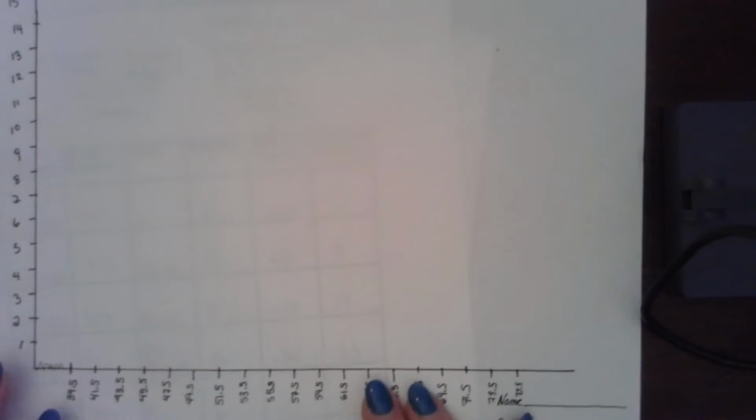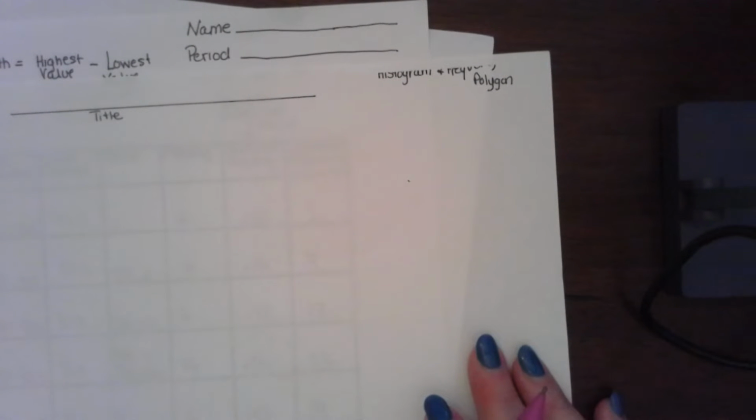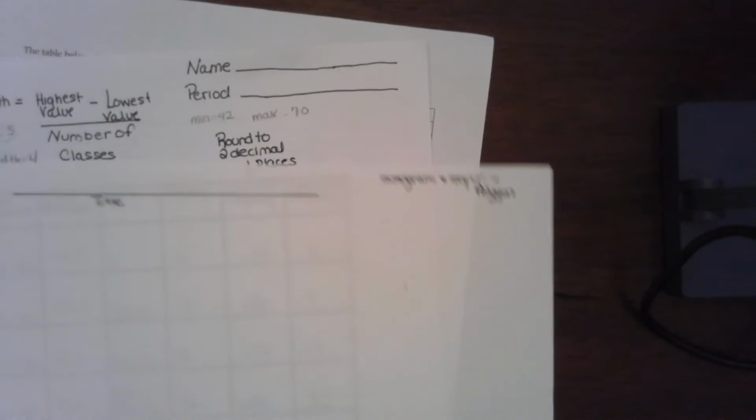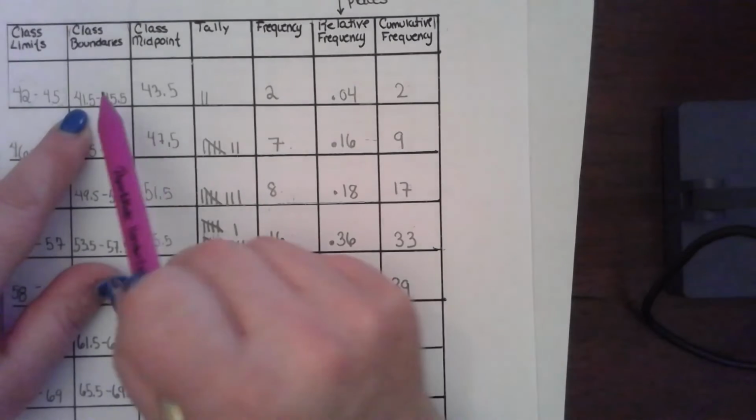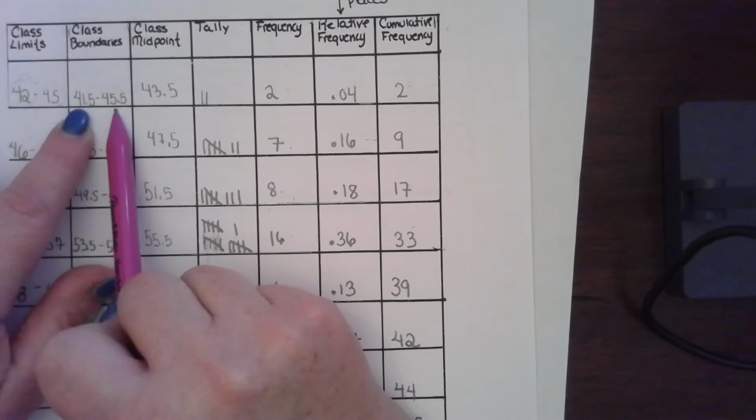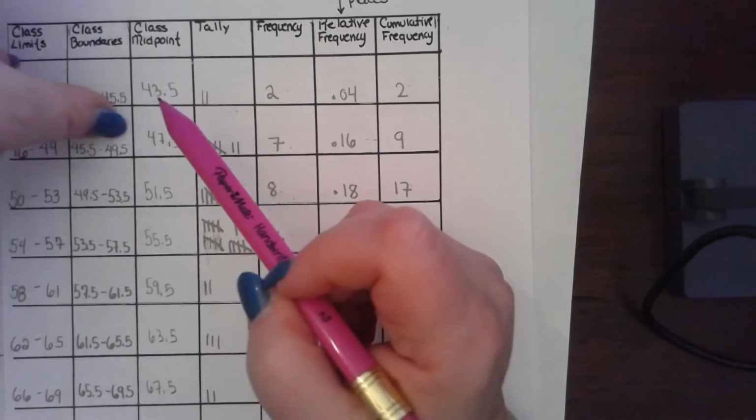Now make sure, if you don't have a ruler with you, that you're using this template that I gave you. We're going to first do our histogram, and then we're going to do our frequency polygon. Okay, so we're going to talk about that. We're using our frequency distribution to give us our frequency polygon. So remember, our first class boundaries are 41.5 to 45.5, and that frequency is 2.